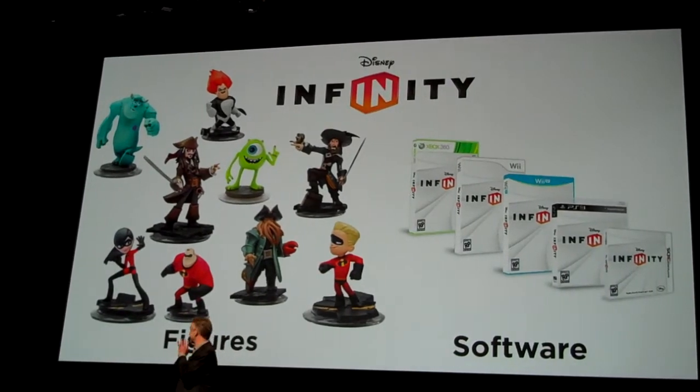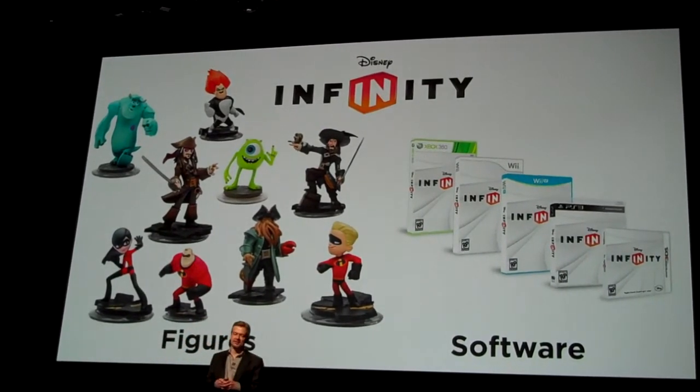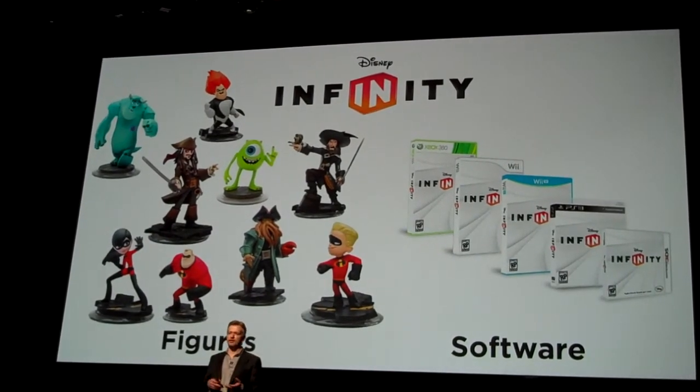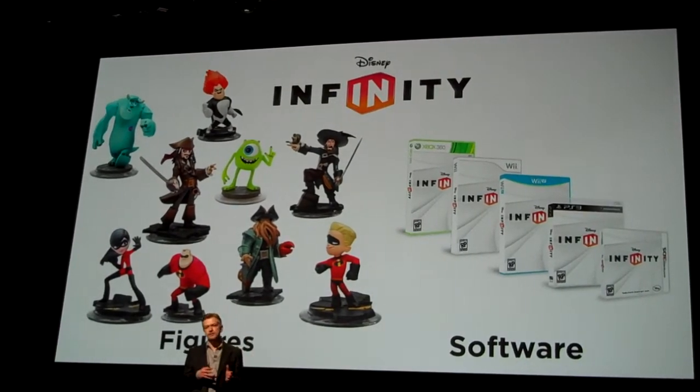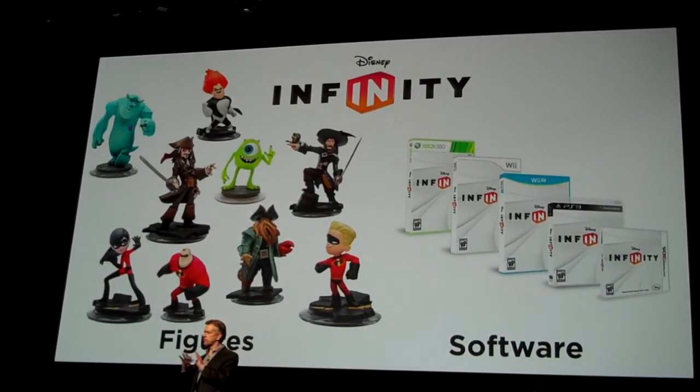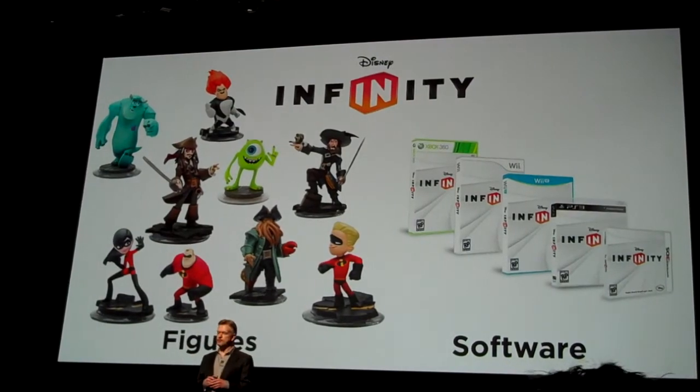As much as I like showing it, it's awesome seeing it on the big screen after working on it so small for a long time. The thing is, we've got two important concepts to go over here today regarding Infinity. We've got the physical component, which are primarily the figurines that I'll go through, and then we also have the software, and we've got a few different things to go into with some videos to show.